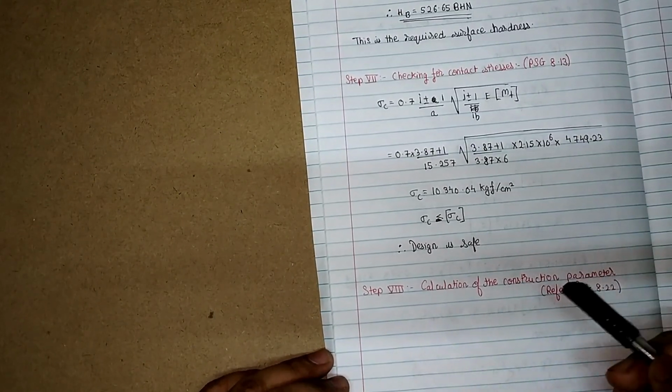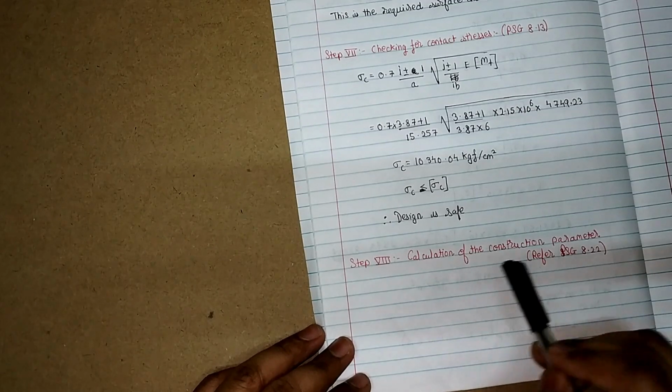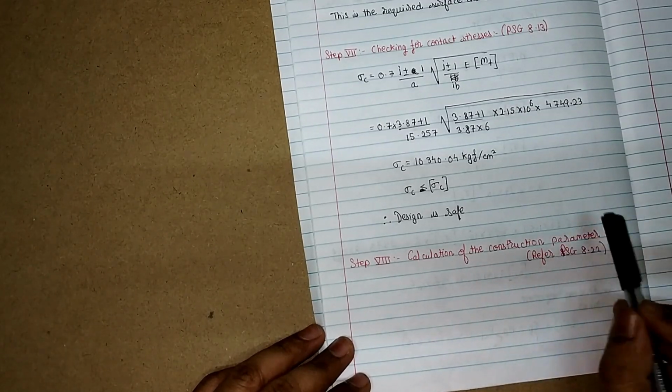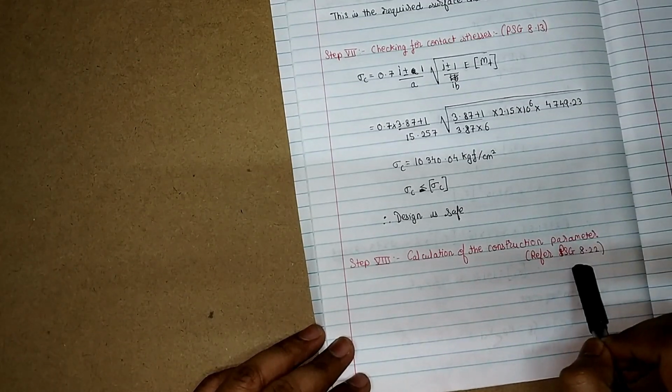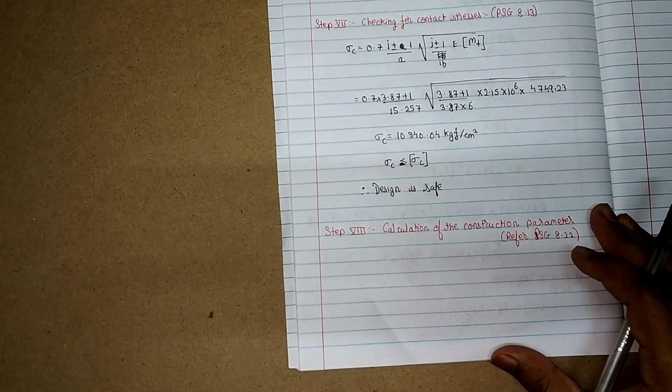So at last, our 8th step is calculation of the construction parameters. For this you can refer the PSG 8.22. So this is the complete design procedure for the helical gear.